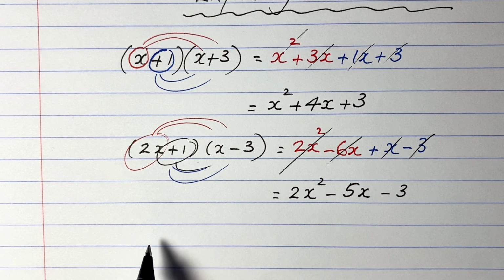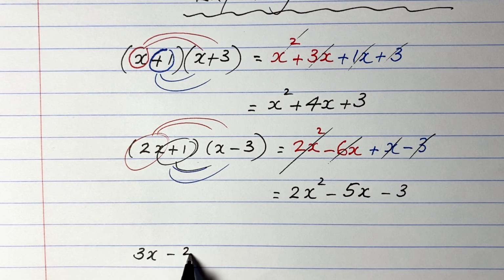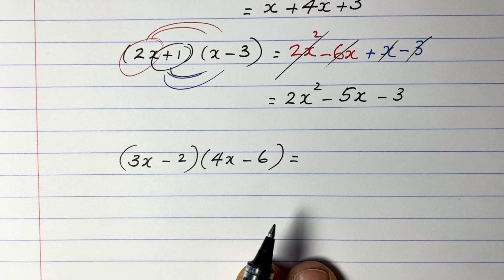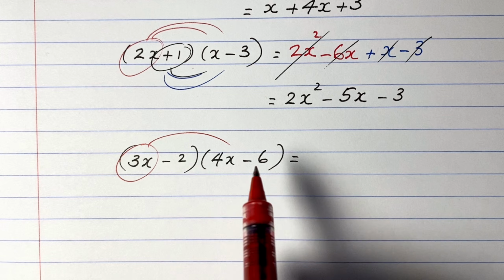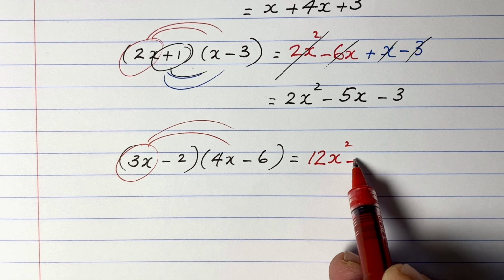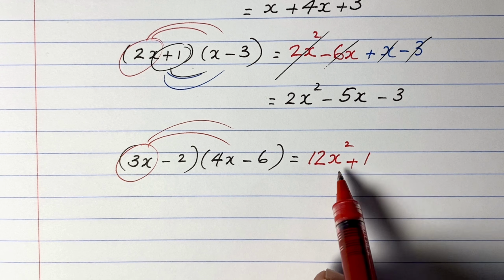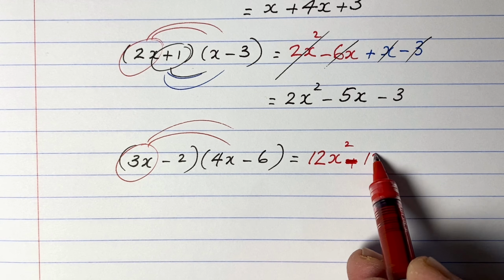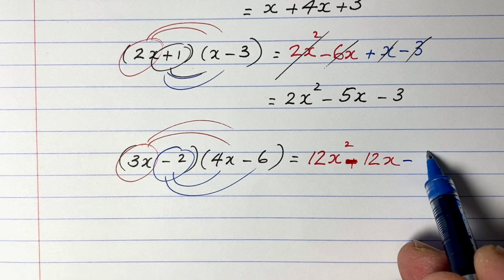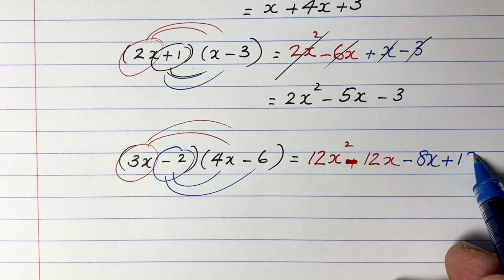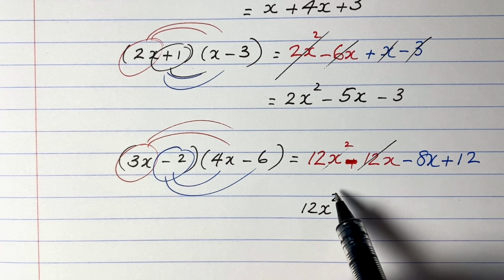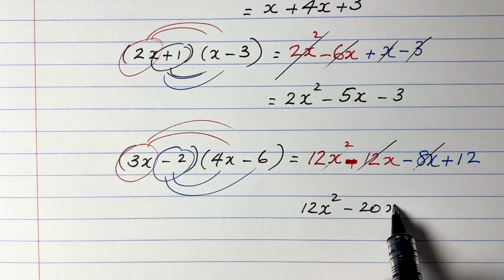Okay, let's make it a bit more complicated. Say we have 3x minus 2 times 4x minus 6. 3x times 4x. 3 times 4, x times x, 12x squared. 3x times minus 6, plus times minus is minus. 3x times 6 is 18x. Then we go to minus 2. Times and times. Minus 2 times 4x is minus 8x. Minus times minus is plus, 2 times 6 is 12. Okay, let's simplify now. There's only one term with x squared, and that is 12x squared. Minus 18x minus 8x, it's minus 26x plus 12.